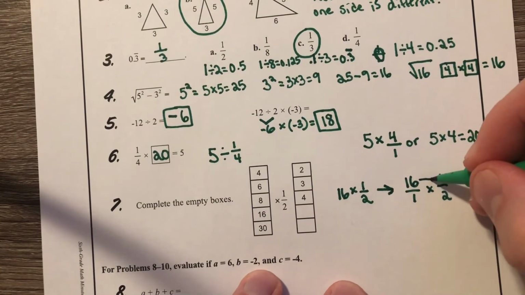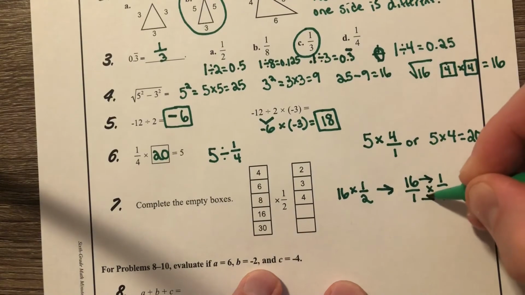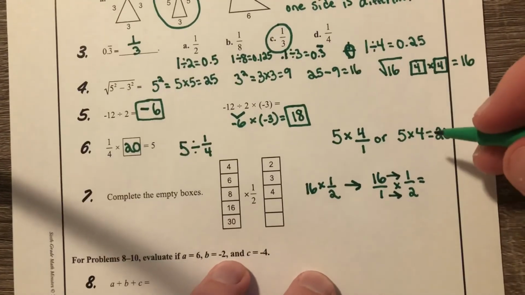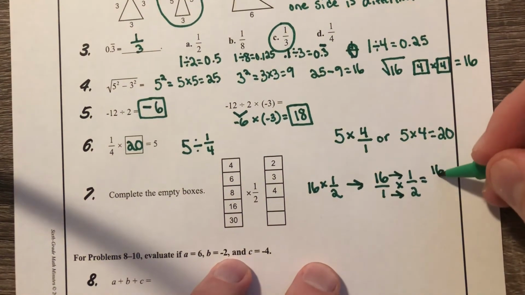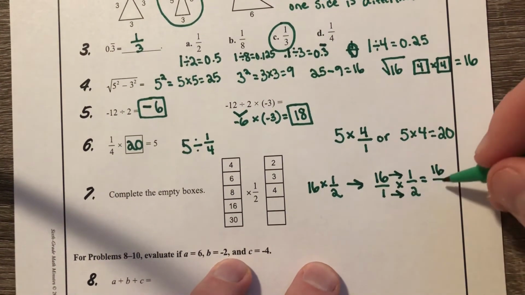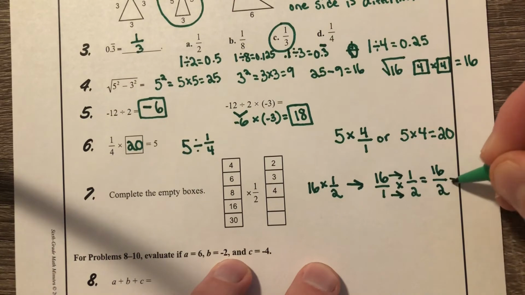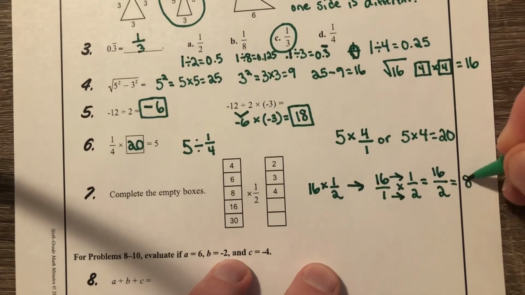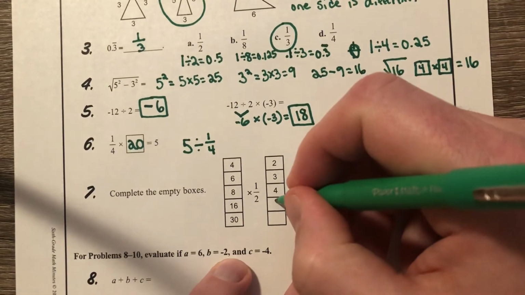Now I know I can just go straight across here. So on top I have 16 times 1, which is 16. And then on the bottom I have 1 times 2, which is 2. And then if I do 16 divided by 2, I'm going to get 8. So that's going to go in that box.